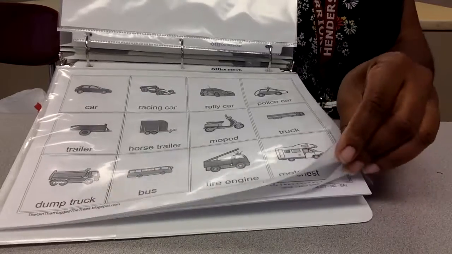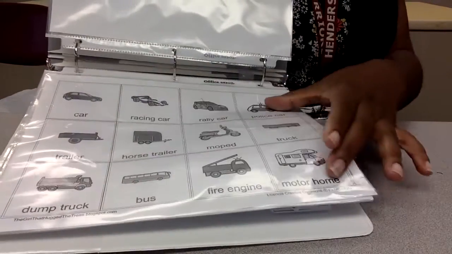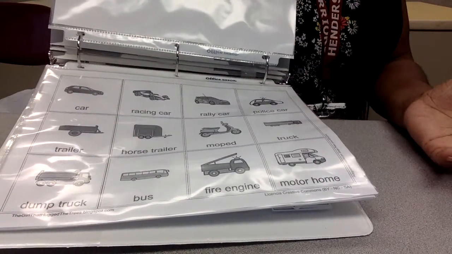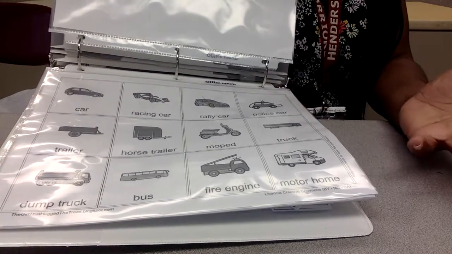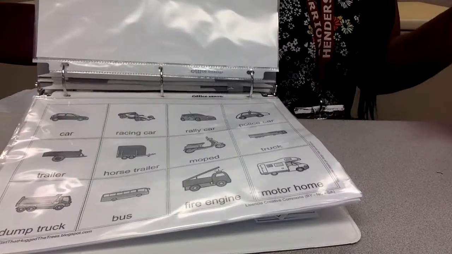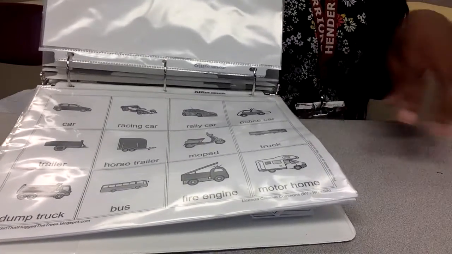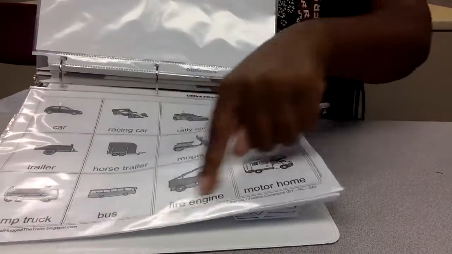There's other things in here that he can use, like this could be his choice board. He likes cars, so he might want to have a car to play with, or that might be his preference. So he could pick which one he has.